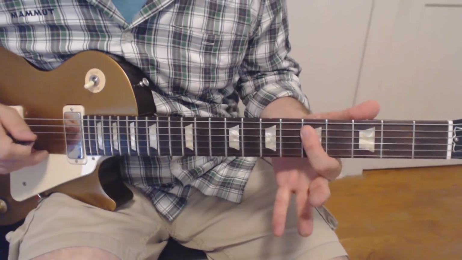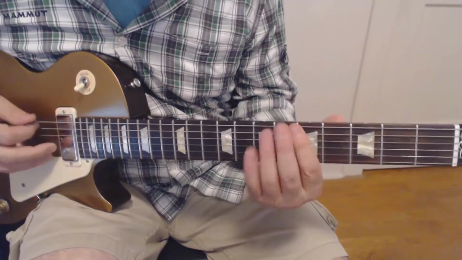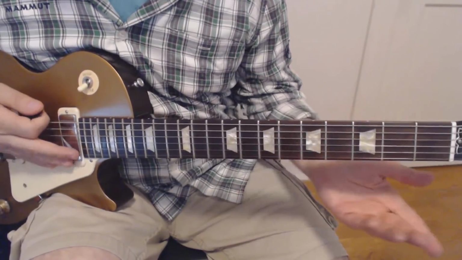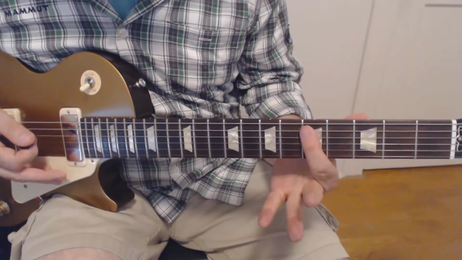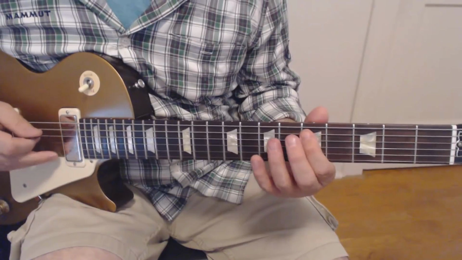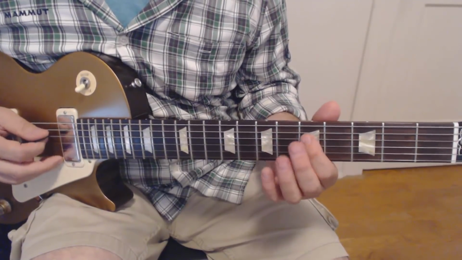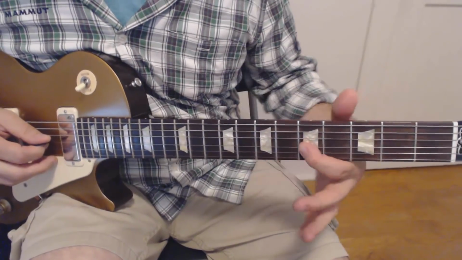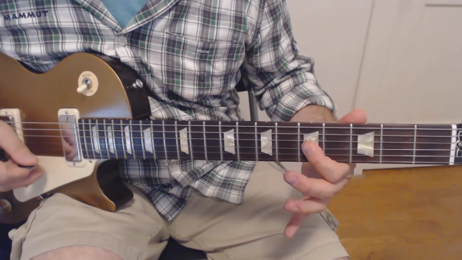All right, so we're going to start out here in the blues box position right here. Over an A minor. And we're going to start on the 5th string, 5th fret. Play that and go to the 7th. And do the same thing on the 4th string. And then hit this double stop on the 5th string, bending it up just a little bit.